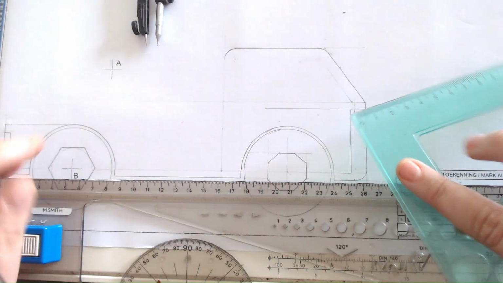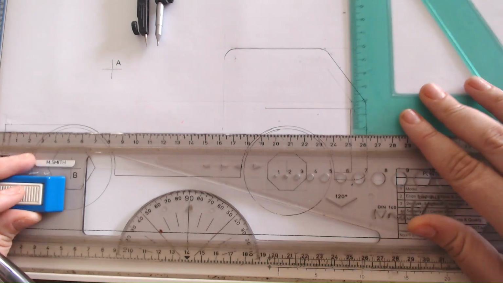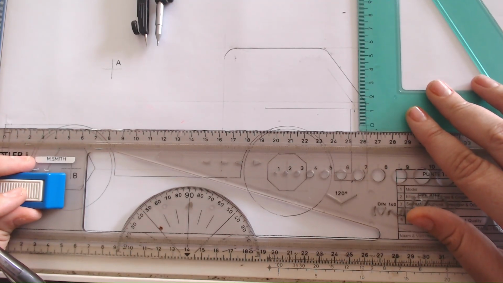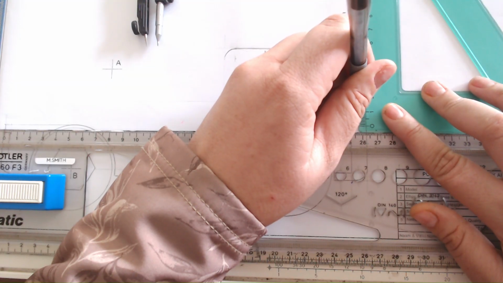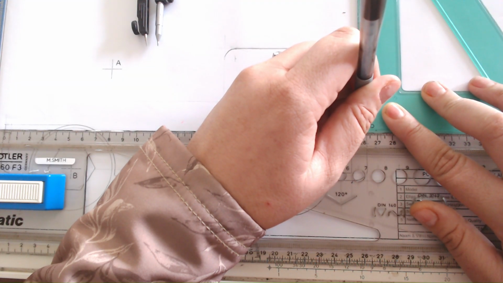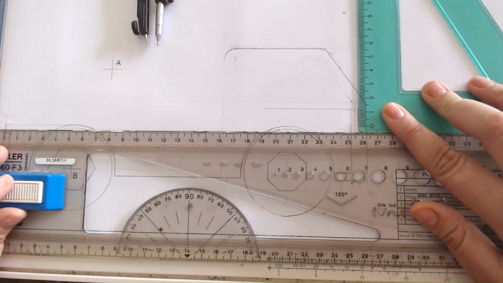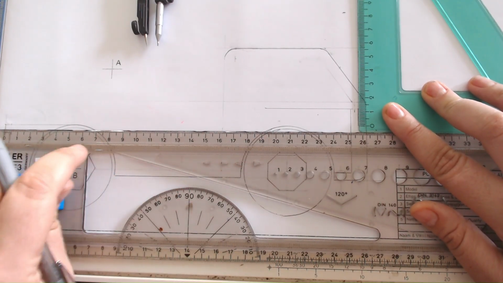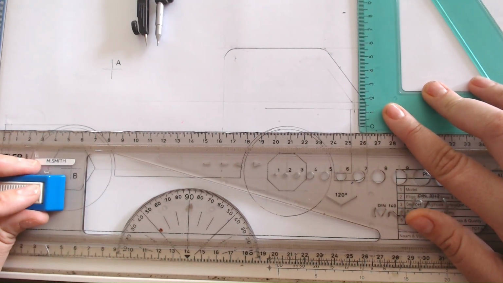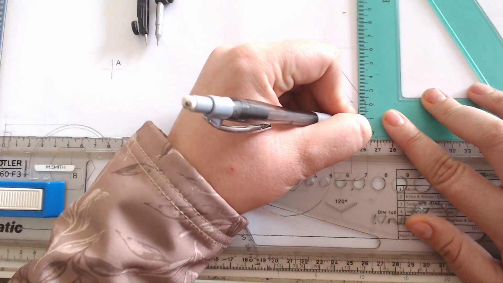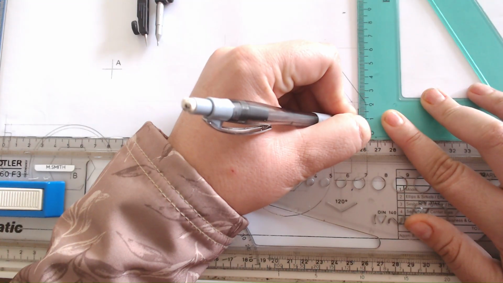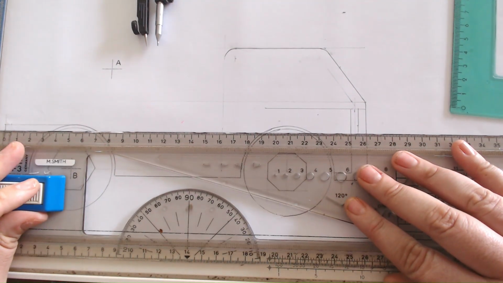There we go. And then it's 12 millimeters down. So, okay, I'm just going to draw it. And then, because the other one at the back is 5, I'm going to assume this light is also 5. So I'm just going to make a little dot there so I can see where I need to draw my sideline.